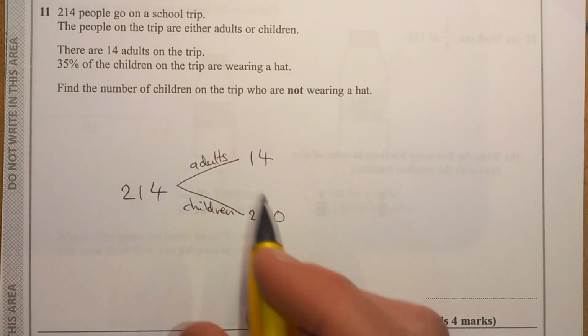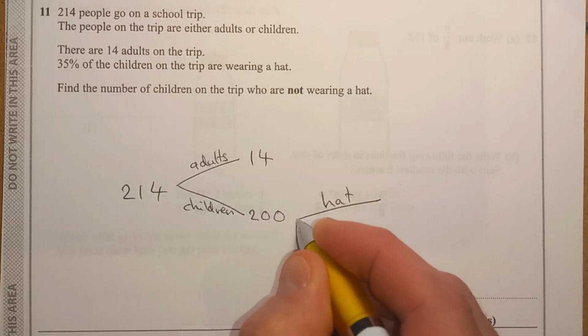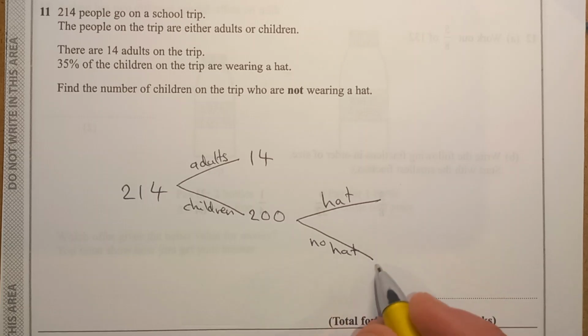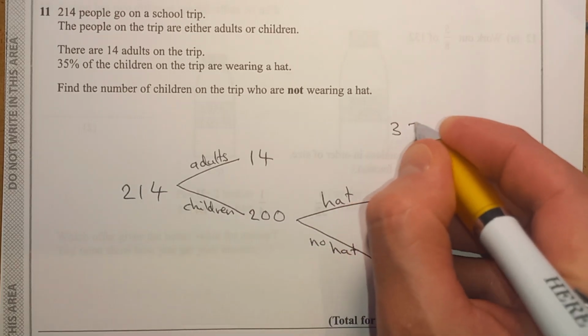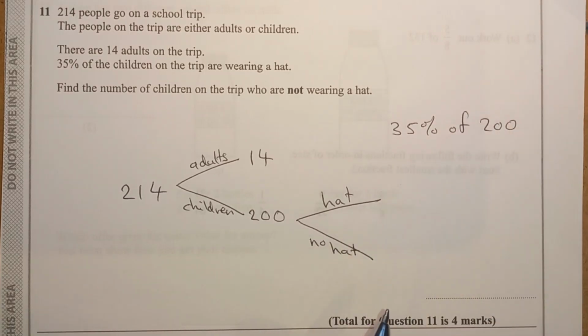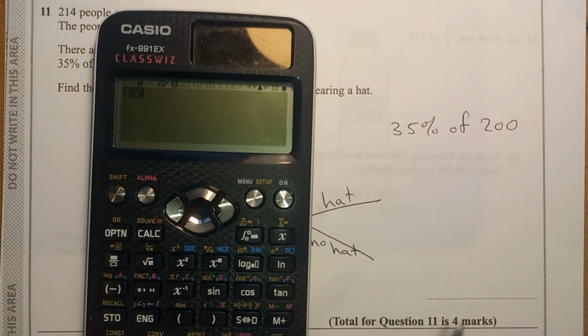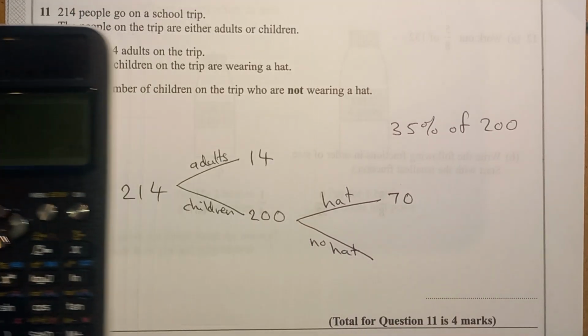35% of the children on the trip are wearing a hat. That's hat. That's no hat. So we want 35% of 200. So we can do that with the calculator. So that's going to be 35 out of 100 times 200 is 70 children.